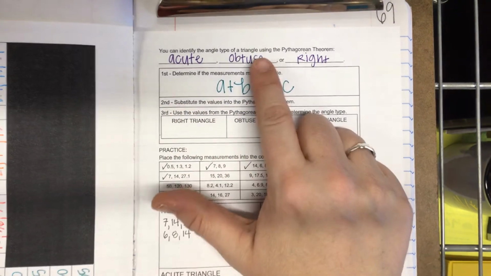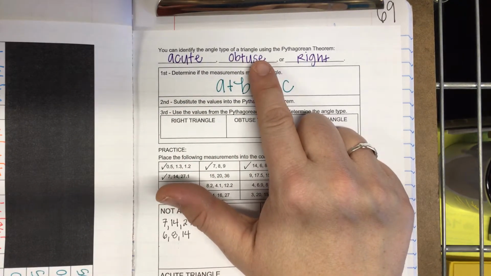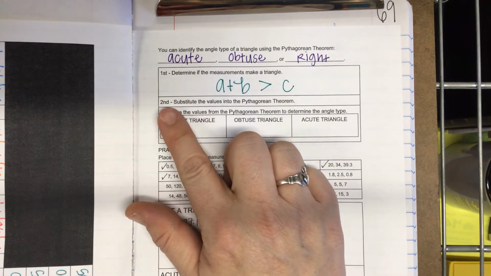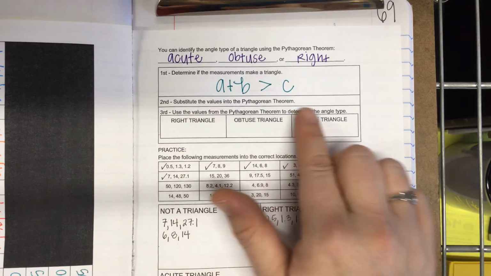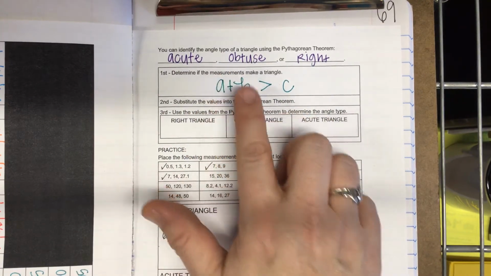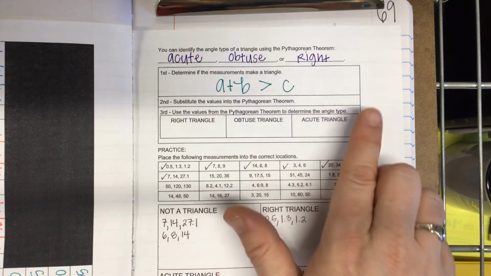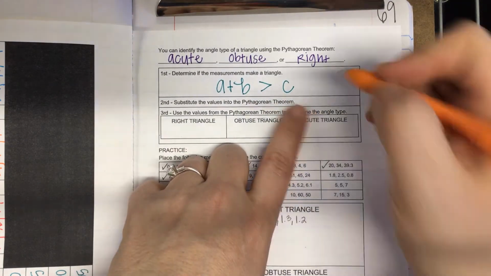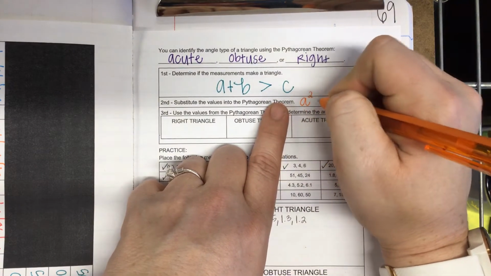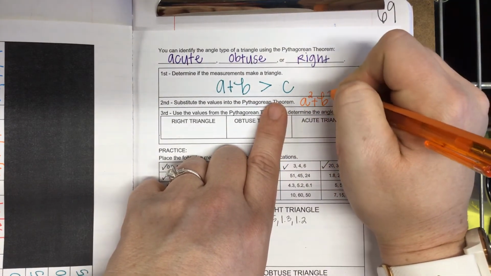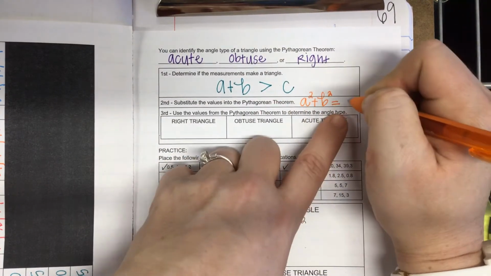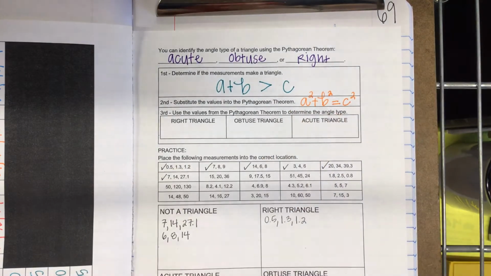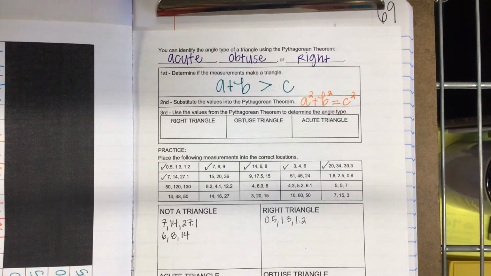So, if it passes step 1, you move on to step 2. You substitute the values into the Pythagorean theorem. A is the smallest side, B is the medium side, C is the largest side, correct? Let's write the Pythagorean theorem again one more time. A squared plus B squared, and it should equal C squared. Right? Yeah.